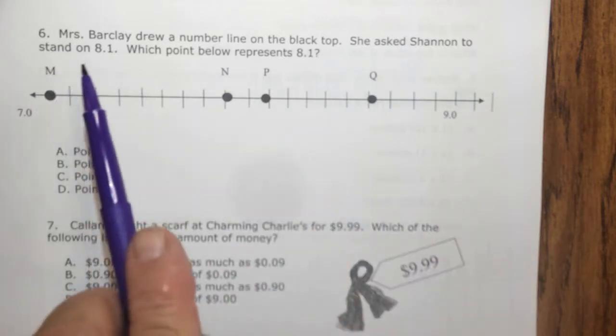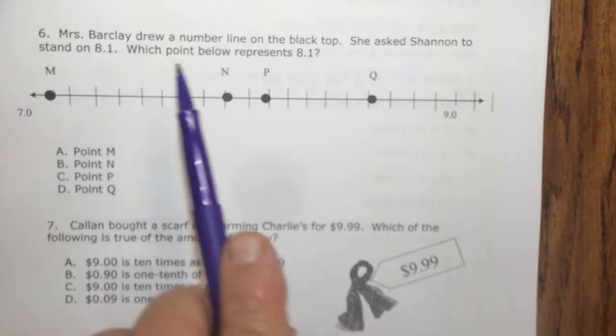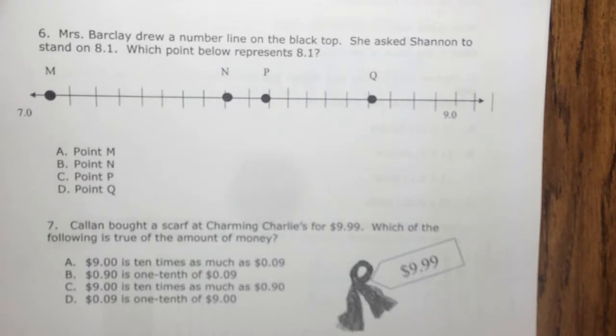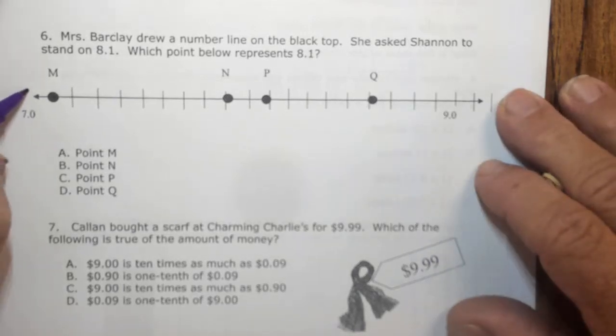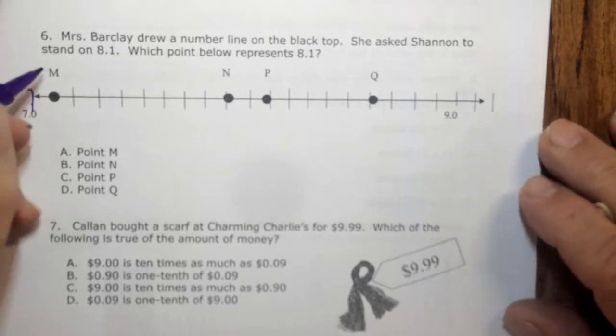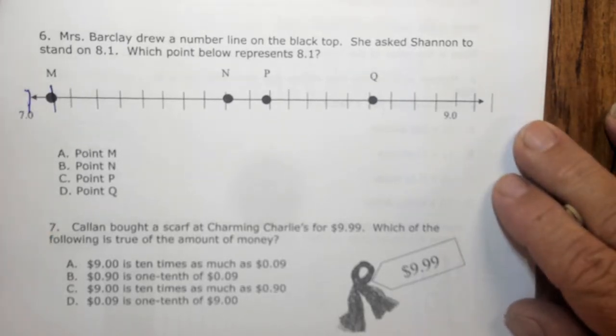She asked Shannon to stand on 8 1/10. Which point below represents 8 1/10? Okay, class. So we've got to figure out how to label our number line. 7 is way over here, which means, I don't know why they left it over there, but that means this is what point?